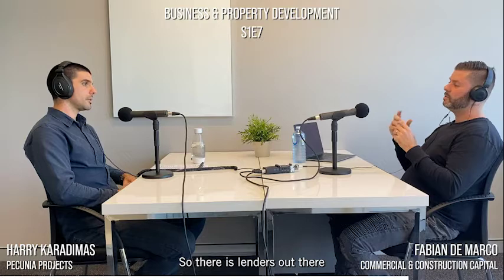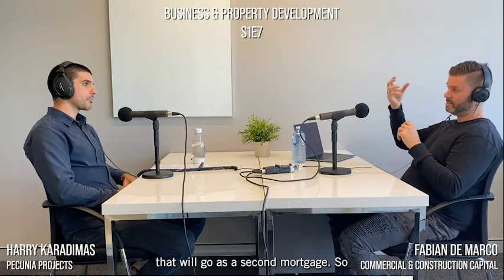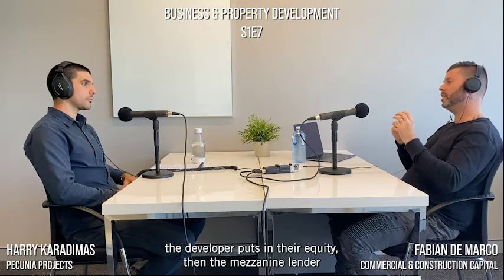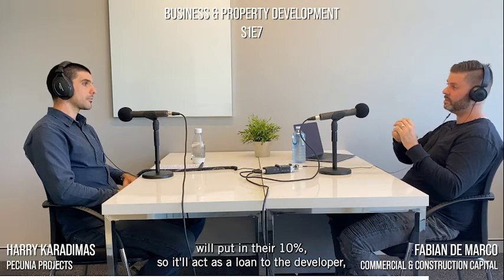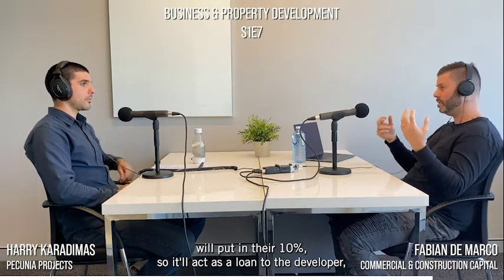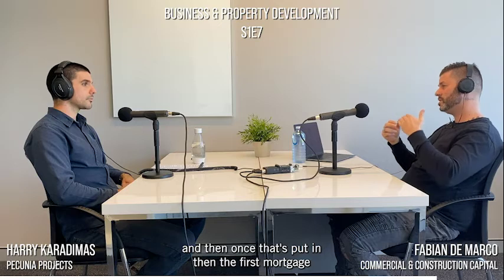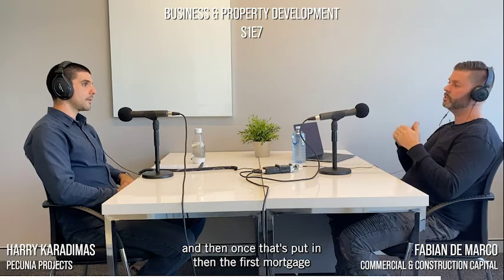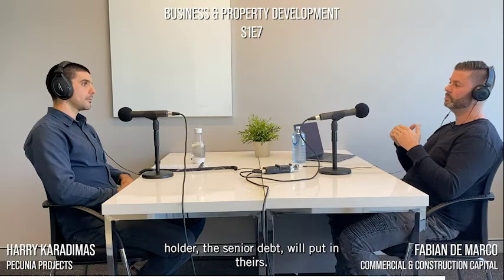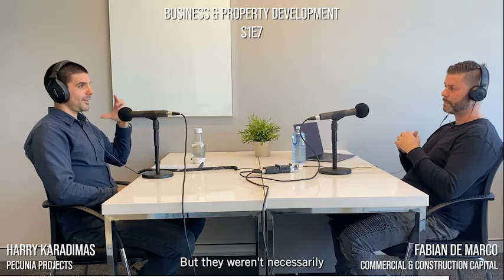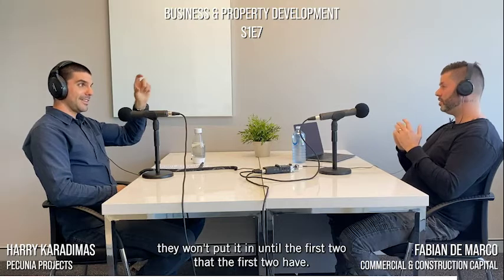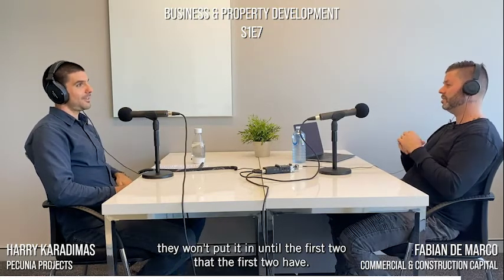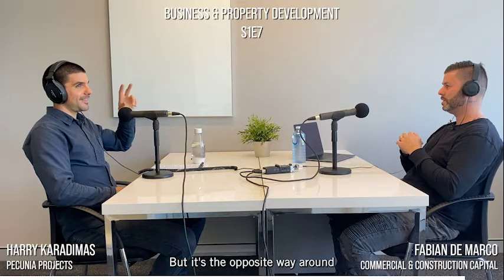There are lenders out there that will go in as a second mortgage. Essentially the developer puts in their equity, then the mezzanine lender will put in their 10%, so it acts as a loan to the developer. And then once that's put in, the first mortgage holder, the senior debt, will put in theirs. The senior lender won't put in their money until the first two have. The first two have, okay. That's right. But it's the opposite way around when it comes out.